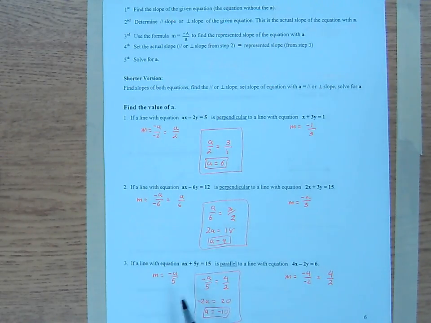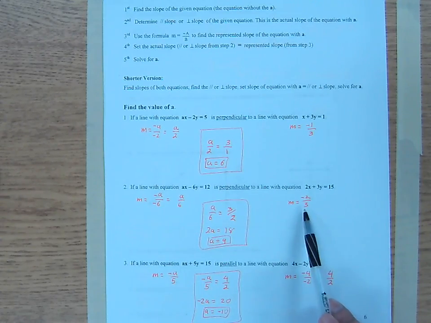Over here, finally, I do the same thing. I get the opposite of a, over 5, right there. Go over here. And I can simplify, or I don't have to simplify, it doesn't matter. It'll work its way out. This time the lines are parallel, so these two slopes are identical to each other. So I just go ahead and set them equal to each other. Over here, they're negative reciprocals or perpendicular, so I had to do some work here. It's pretty straightforward. Just set this equal to this, cross multiply and divide and get a equals negative 10.